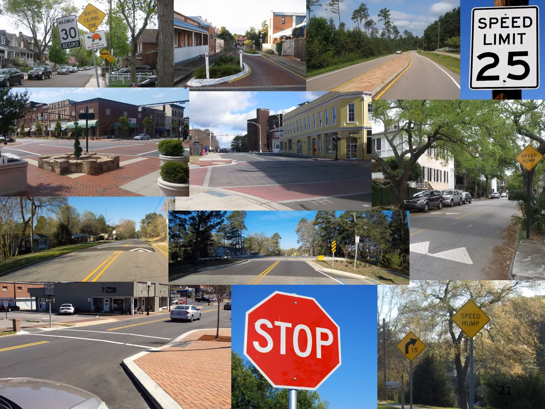There are lots of different treatments that can be used for trying to calm traffic, trying to reduce speeds or potentially even volumes. They can be horizontal elements, including mini or regular size roundabouts, chicanes, chokers, medians, semi-diverters, forced turns, cul-de-sacs. You can also have vertical elements like bumps, humps, raised intersections like a speed table, pavement irregularity.